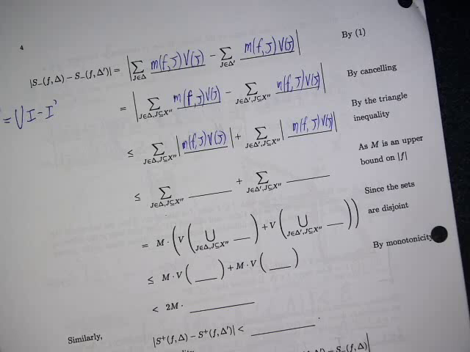So let's see. It's annoying that the m of fj isn't constant in the sum. But I remember what big M is, right? What's big M? The maximum of the absolute value of f. Yeah, I think we can use something like this somehow.